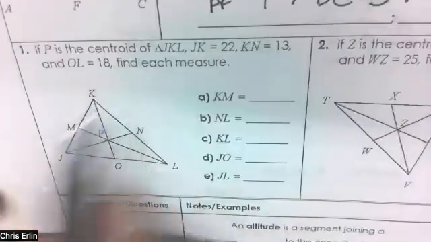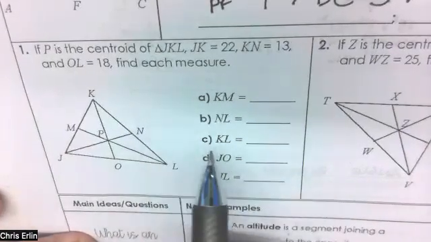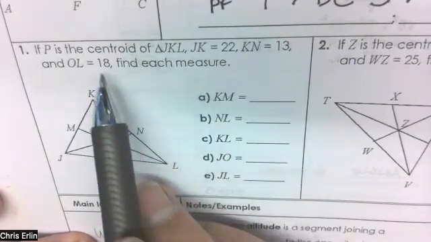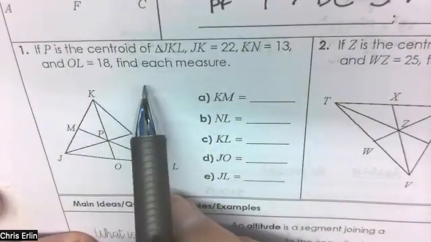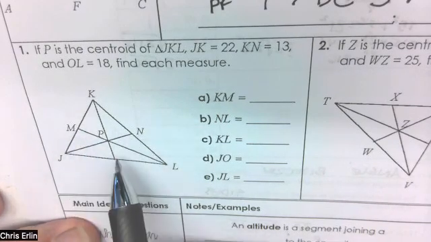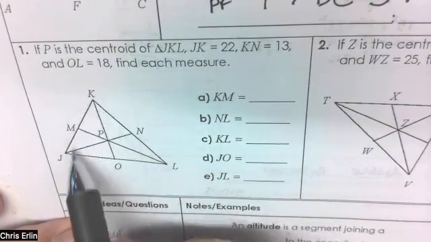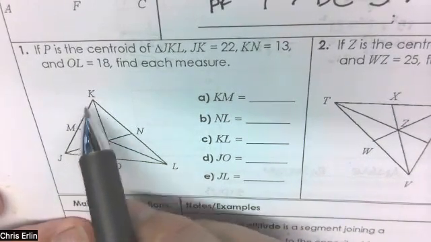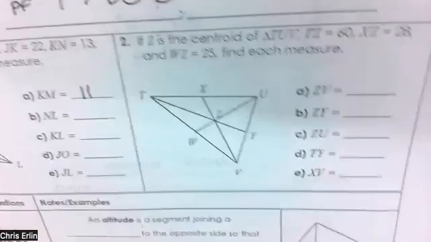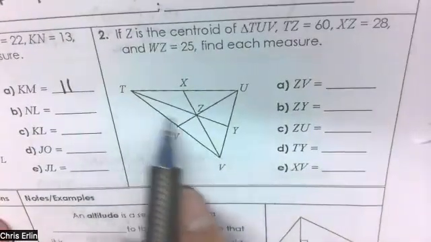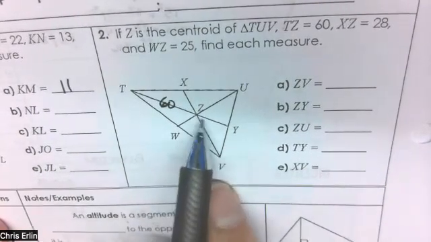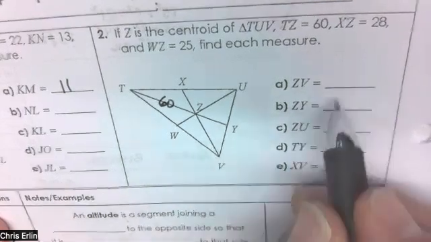Okay, so let's look at number 1 here to see if we can apply this. I'll find each measure, KM. Okay, these are medians, right? Centroids are medians. So if you know that JK is 22, how long is KM? 11, because it's going to be half as much. This whole thing is about just the medians. But over here, it gets more interesting. If TZ is 60, how long is ZY? Good, 30.